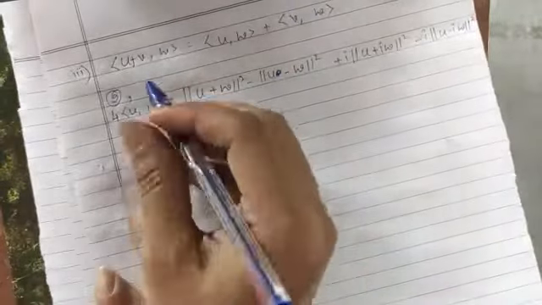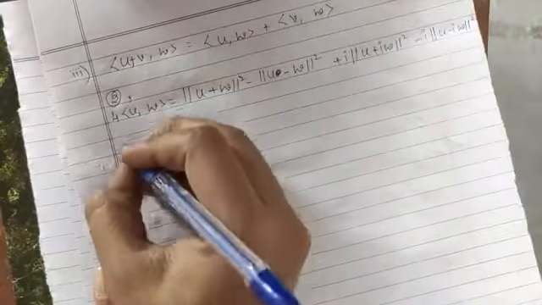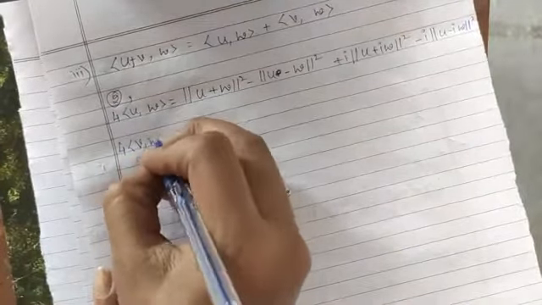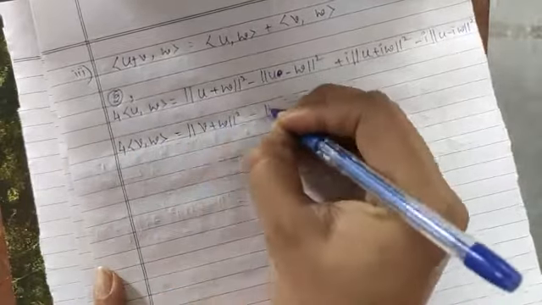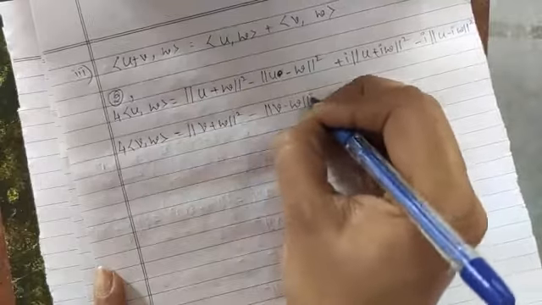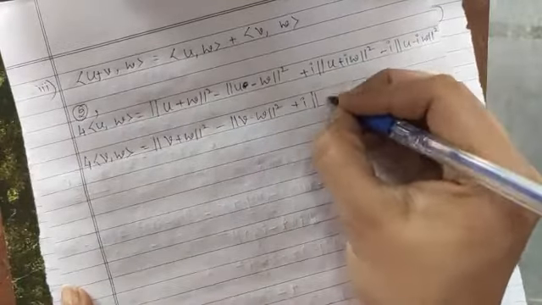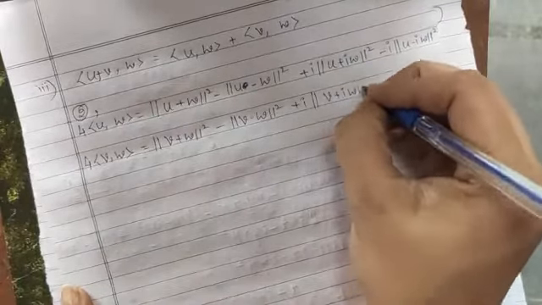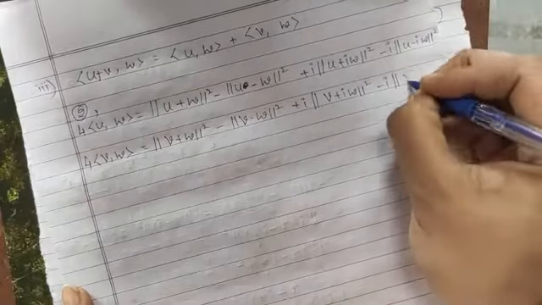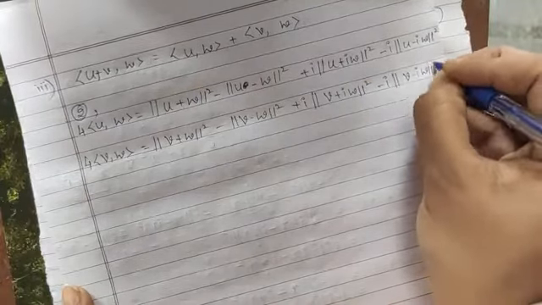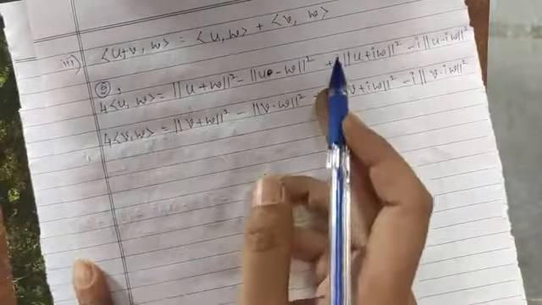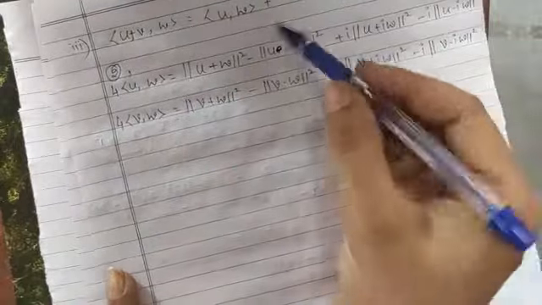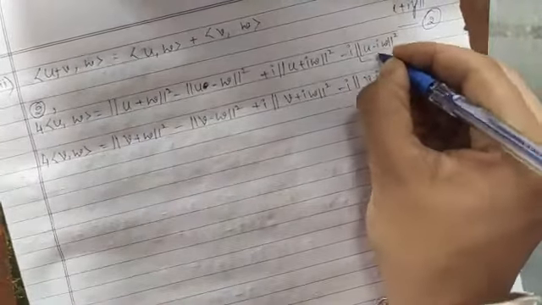So again you can write inner product of v comma w, that is 4 into inner product of v comma w, is equal to norm v plus w whole square minus norm v minus w whole square plus i into norm v plus iw whole square minus i into norm v minus iw whole square. We have these two using polarization identity or your equation 2. So now I will call this as equation number 5. This is my equation number 6.